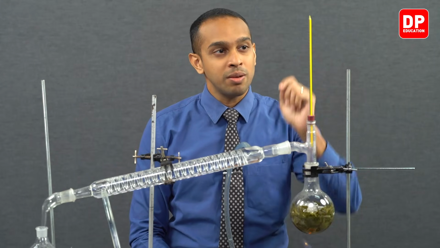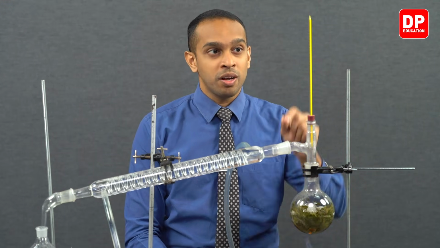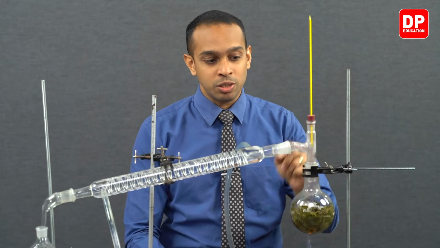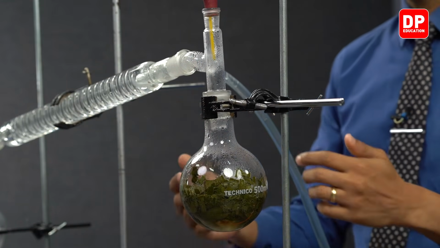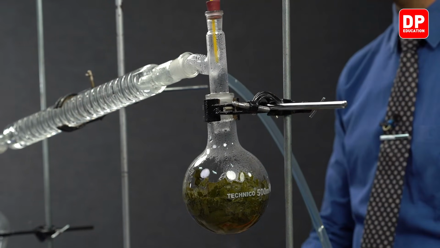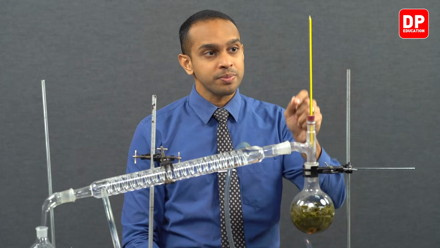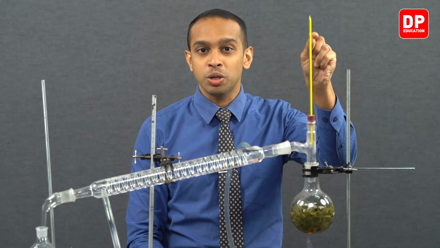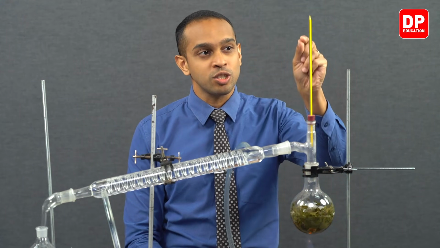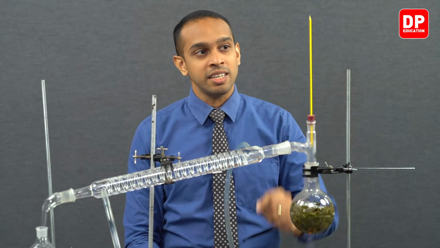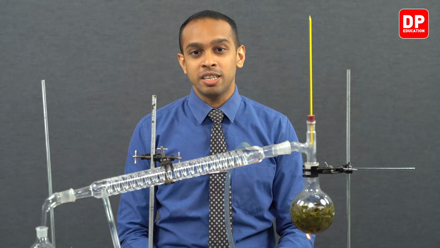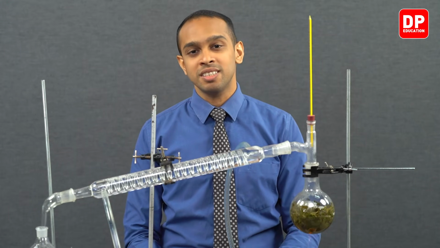So as I observe the temperature of this particular vapor that is produced here, we can actually measure the temperature of the vapor as we have placed this thermometer inside this three-way adapter. The temperature does not go above 99 degrees Celsius. The temperature has stopped exactly at 99 degrees Celsius. It does not go above 99 degrees Celsius or over 100 degrees Celsius.